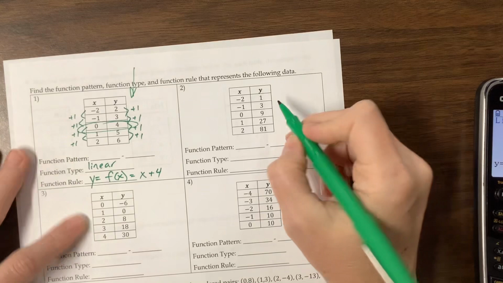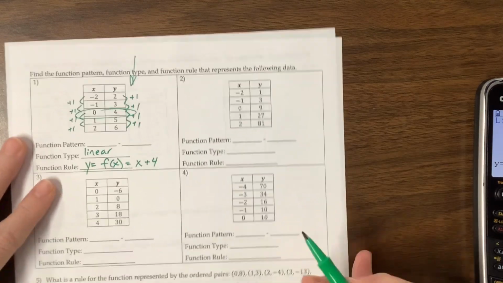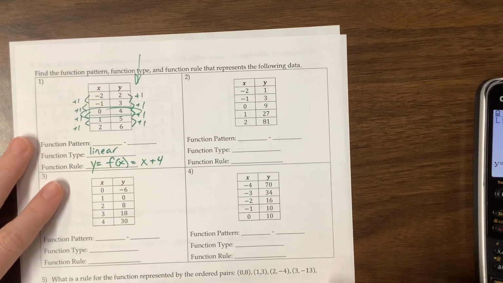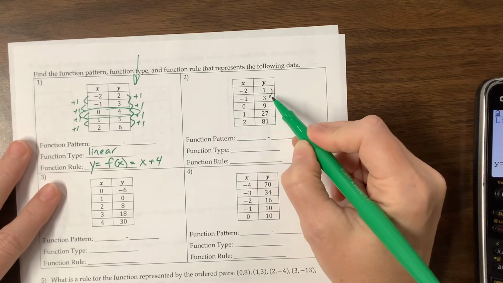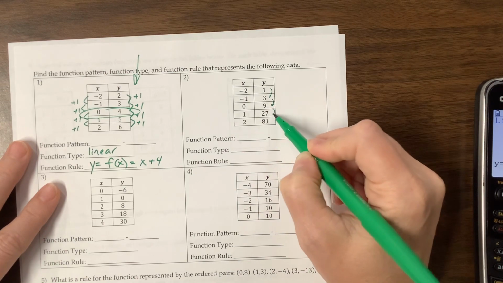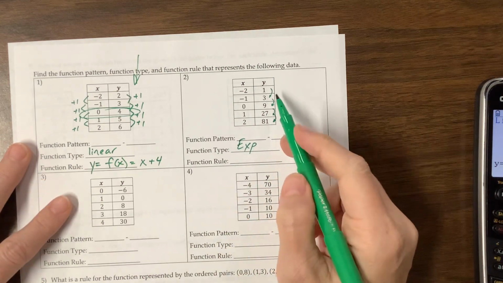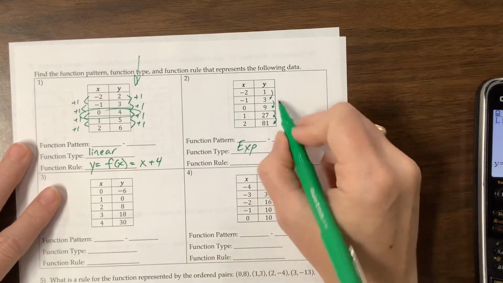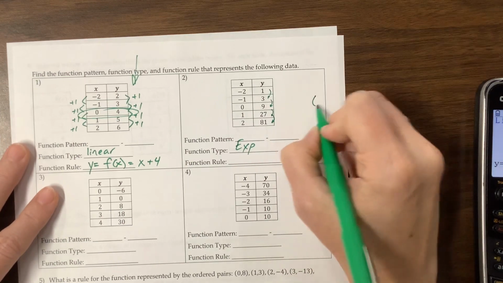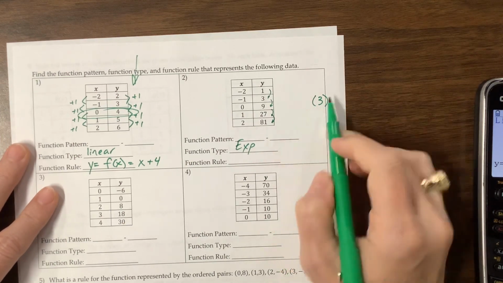The next one, let's see what's happening. Oh, on this one, this doesn't exactly fall into the unit here, but what I'm noticing is that I'm multiplying by 3 to keep going all the way down. So this is going to be exponential, and my rule is, well, I see that I'm multiplying by 3, so I'm going to have something 3 to some power.